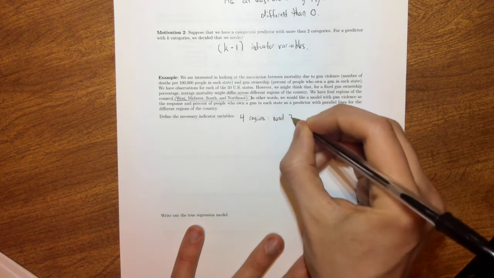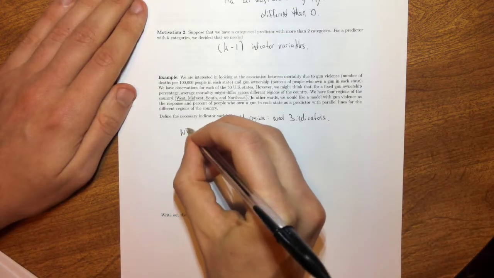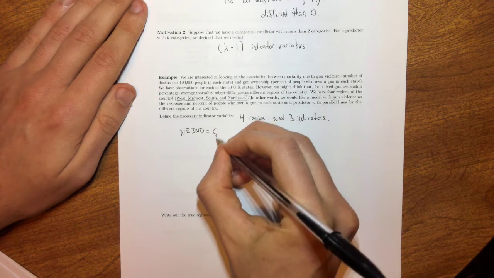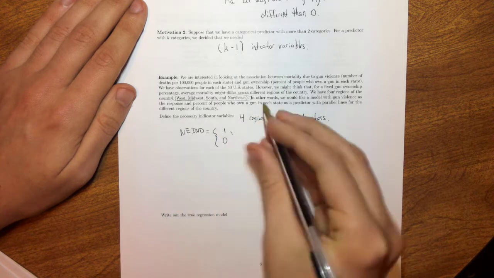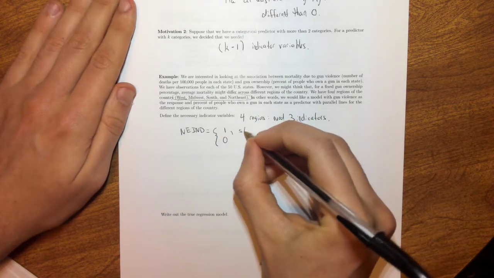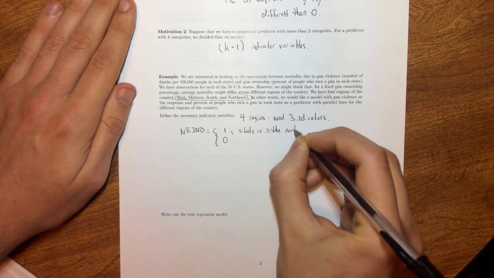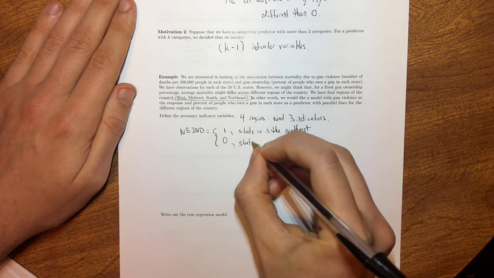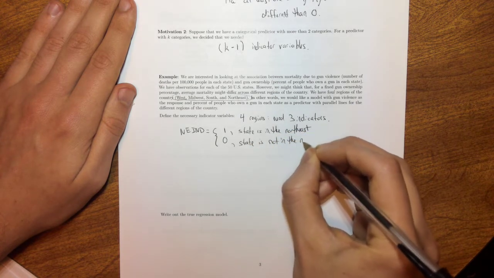And so let's go ahead and define each of those indicator variables here. And I'm going to define them so that they match up with our R output that we'll see in a second. And so we might want an indicator variable for the Northeast region. So that gets a 1 if the state is in the Northeast, and a 0 otherwise, or a 0 if the state is not in the Northeast.